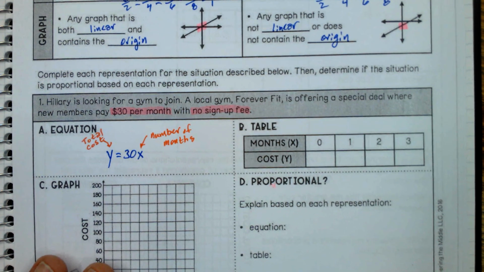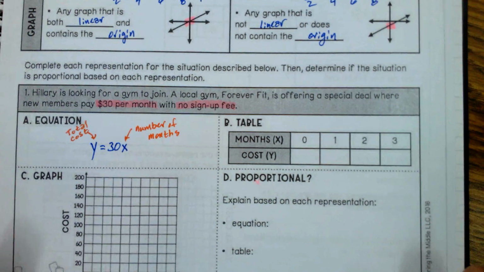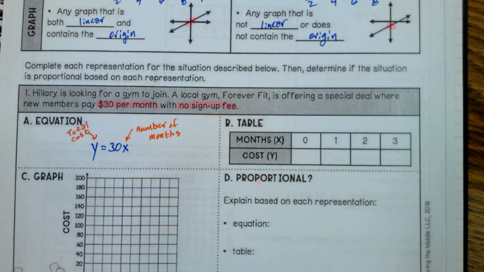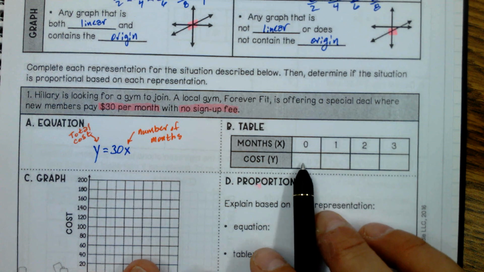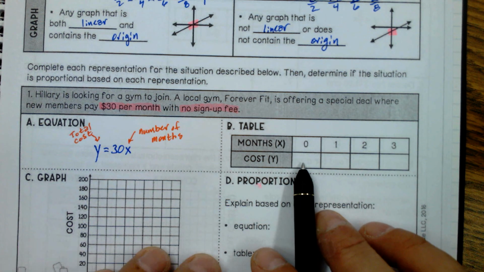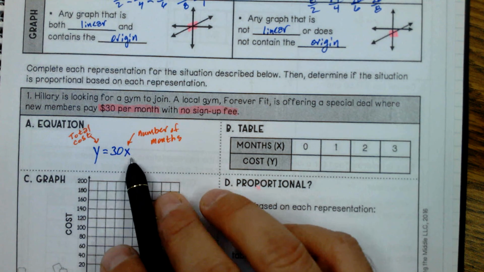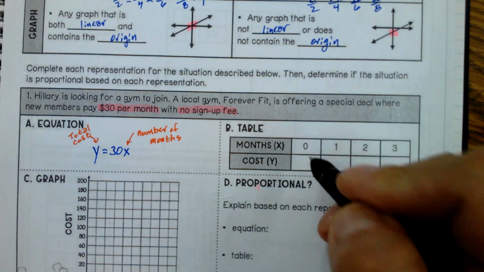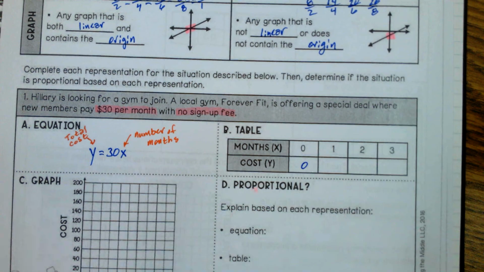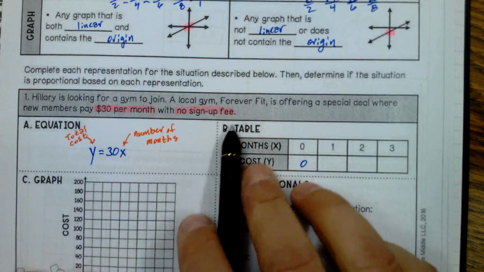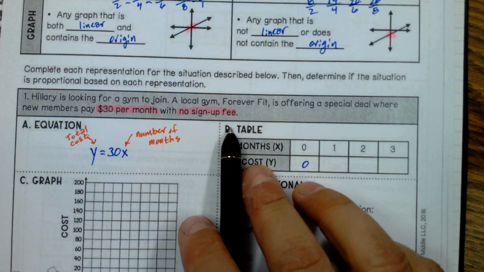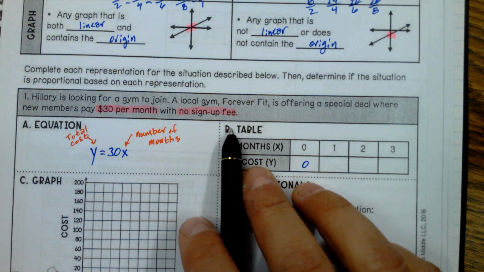Okay, so let's use that to fill out our table. How much would we pay right at the beginning at 0? Well, let's use it. 30 times 0 is 0. Yeah, that's where the no sign-up fee comes in. They don't charge you a sign-up fee, so you don't have to pay something up front.